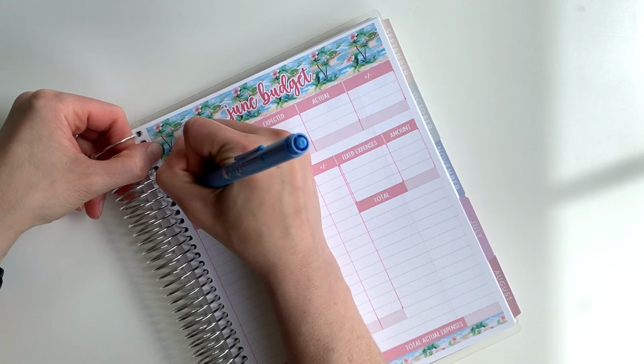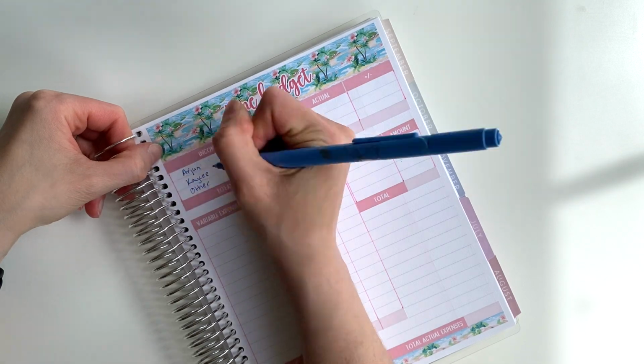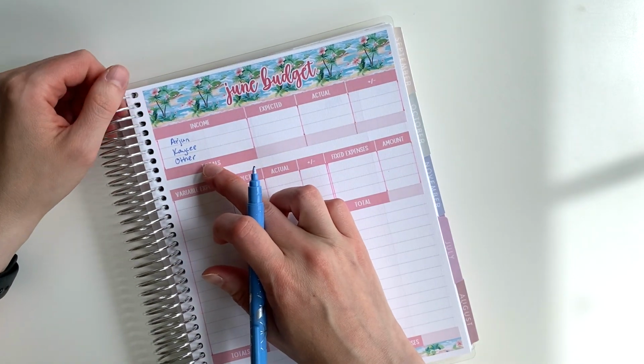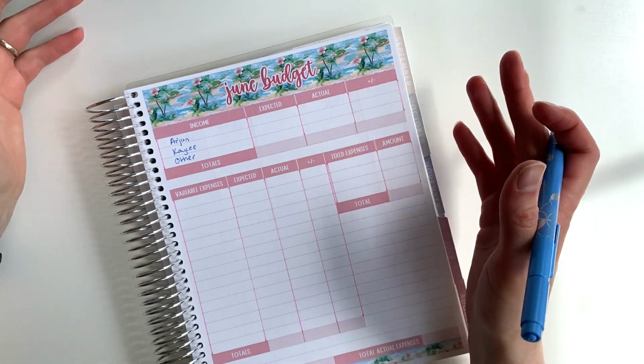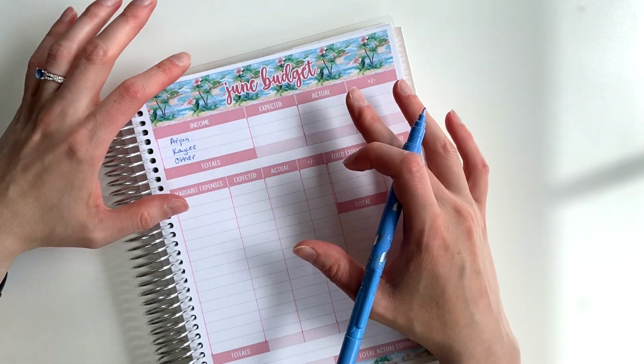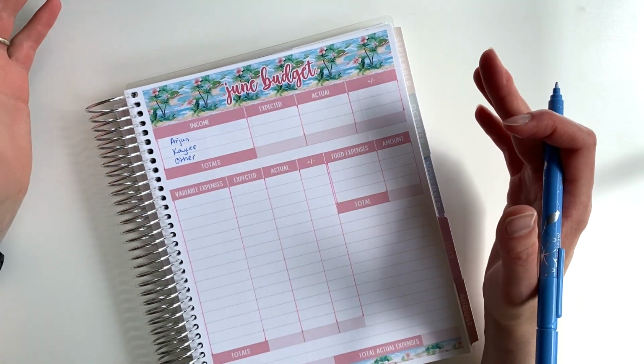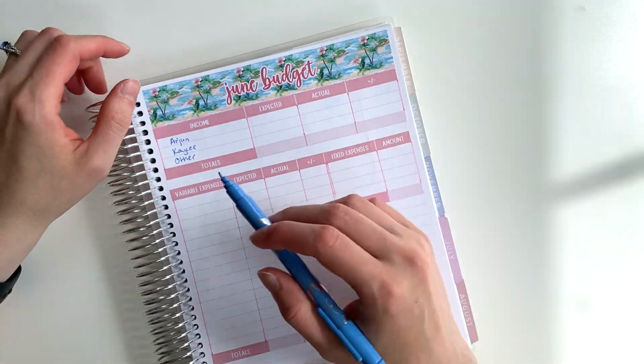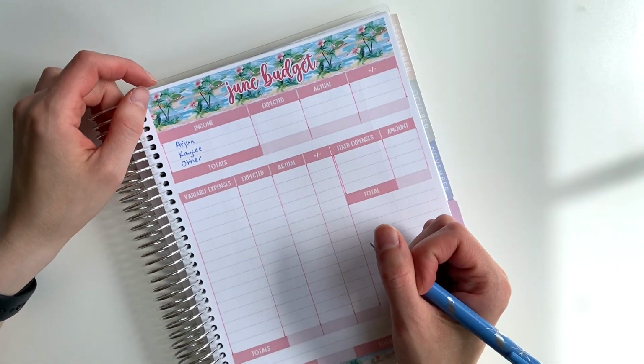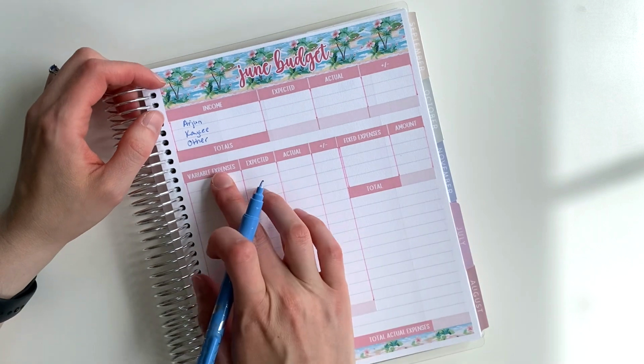And then I always have an other category. This is usually for birthdays. Most of the time that's about the only thing, but we'll get money every once in a while for just random things. So any extra income that comes in just goes right here. And then I'm going to show you all my expense categories.